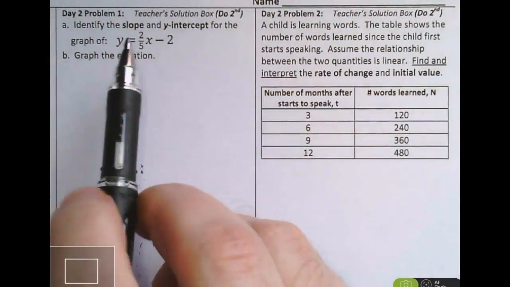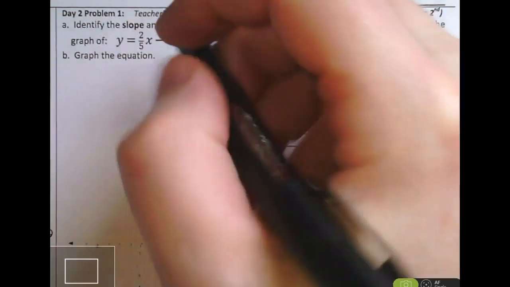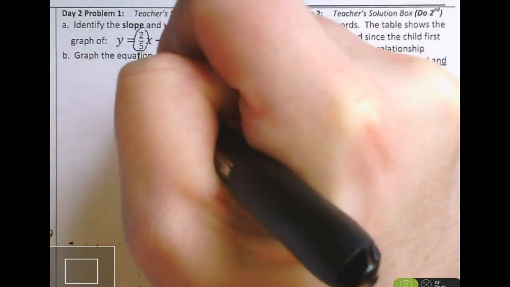This linear equation is in a form called slope y-intercept form. In this form, the coefficient of x is the slope. And so we can quickly get that the slope is 2/5.